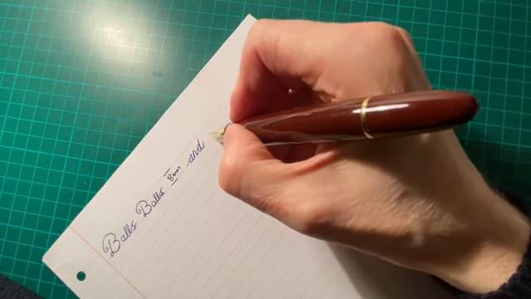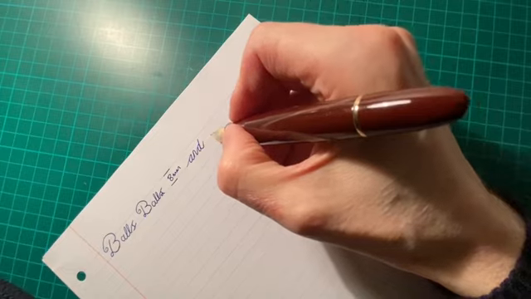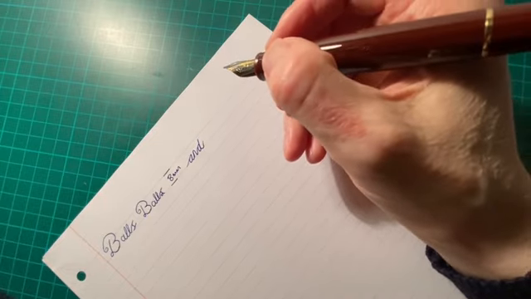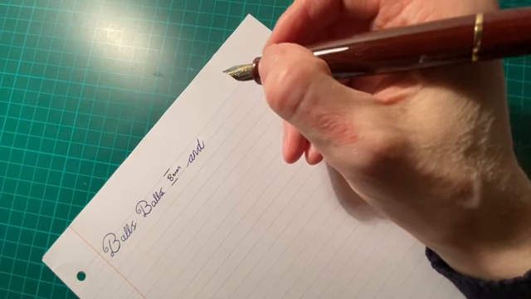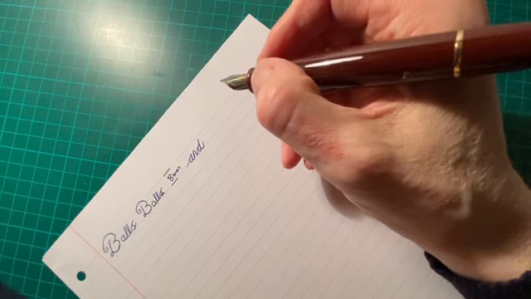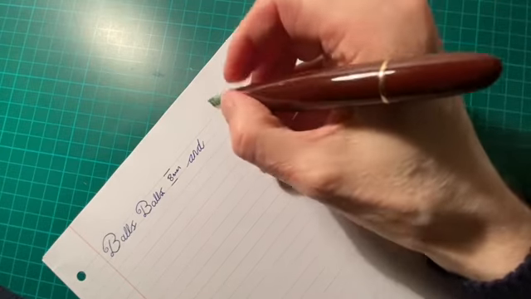But then if you start talking about descenders, I've actually solved that problem. So let's write "fluffy."